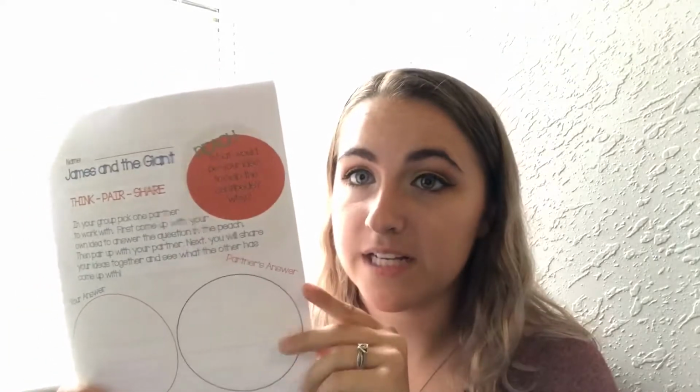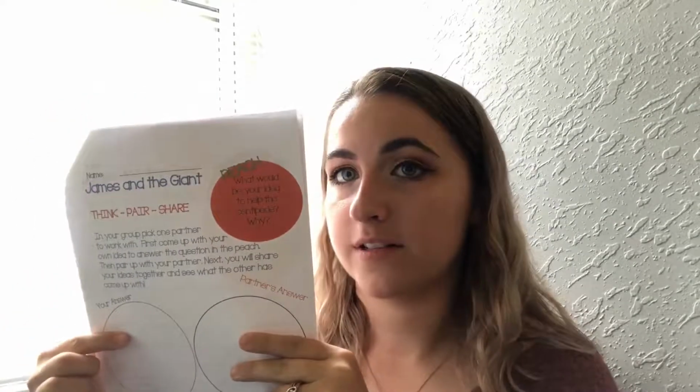The next activity is a think, pair, share activity. So they need to answer the question in the peach, which is what would be your idea to help the centipede and why. So first they're going to think about what their answer is, write it down, pair up with their partner, and then share it, and they should write down what their partner's answer was as well.